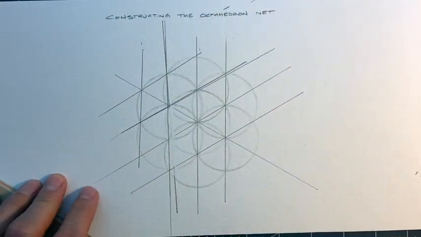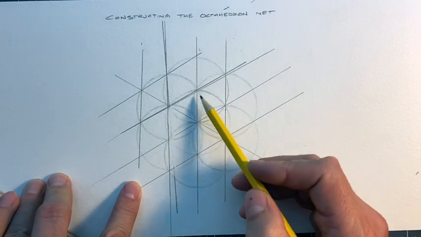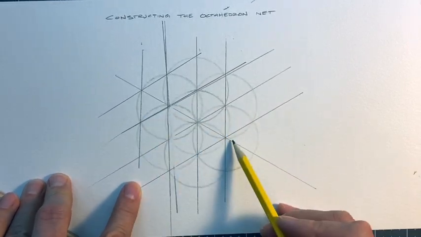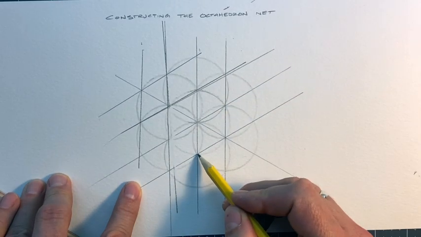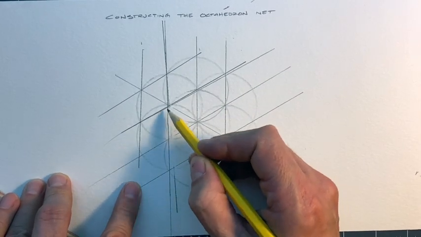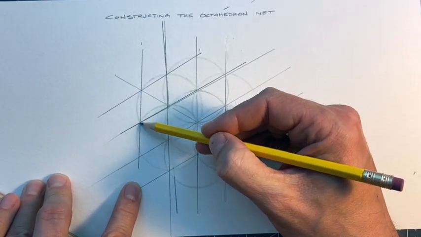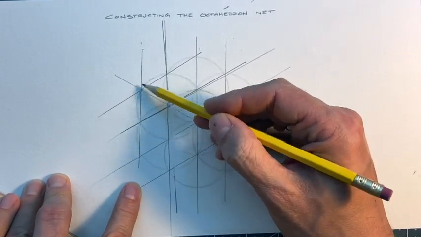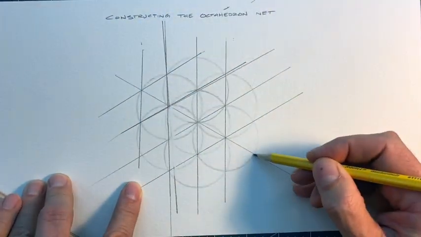So now, from my original circle, I've made it into a 6-part division. I've found these additional lines connecting these points. Then I added these connecting the outer parts using the center line that I drew as an intersection, and I'll do the same over here.